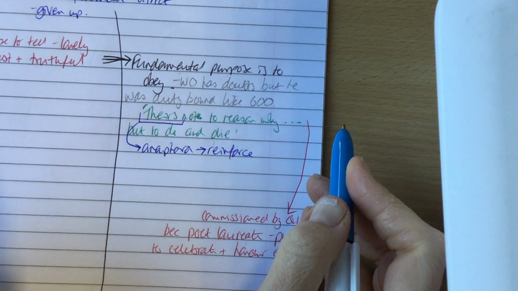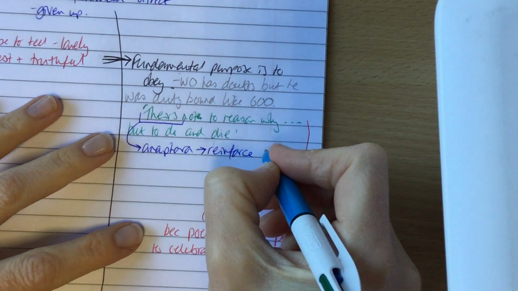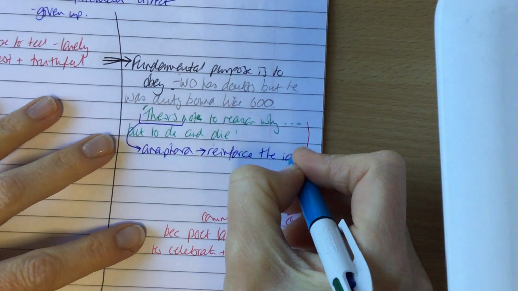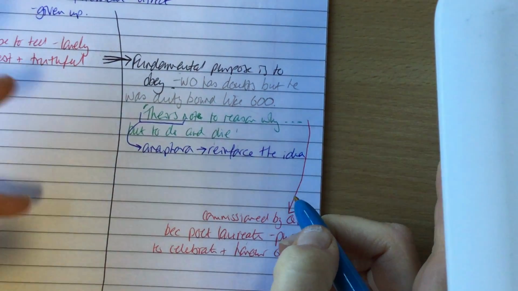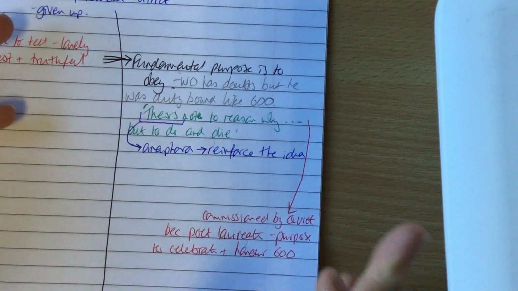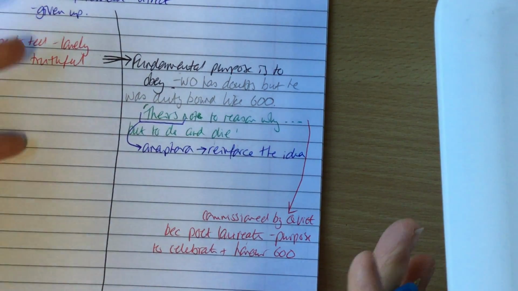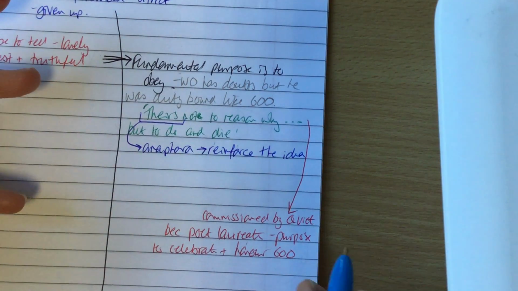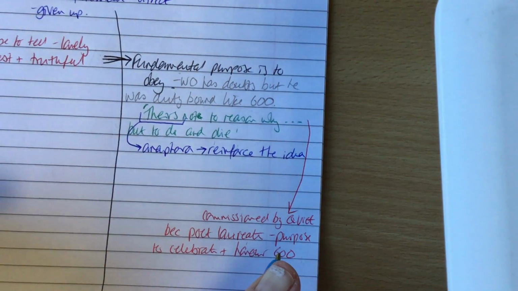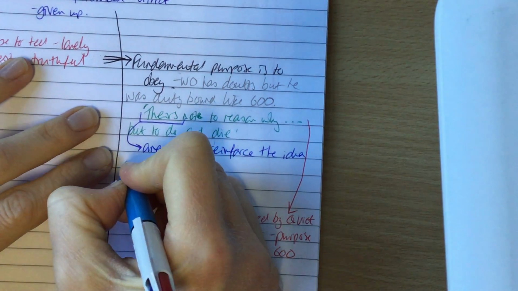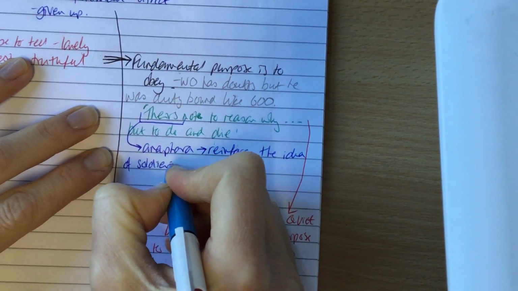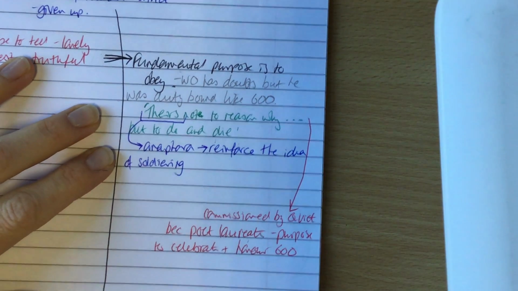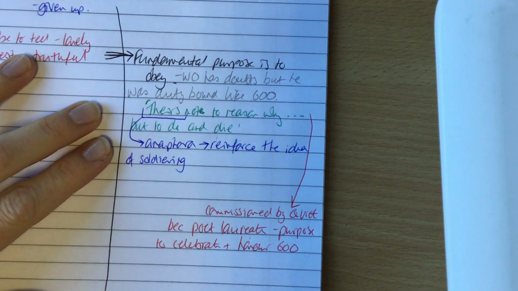Reinforcing the idea of soldiering. Yeah? Simple soldiering. Because that's what a soldier's job is. The soldier isn't employed to think. The soldier is employed to get on with the job. The officers do the thinking bit. The soldiers do the doing bit. Okay? Does that make sense?